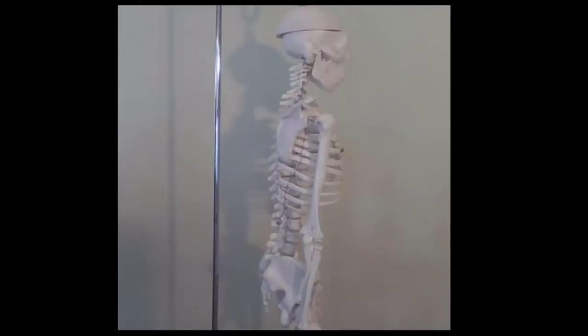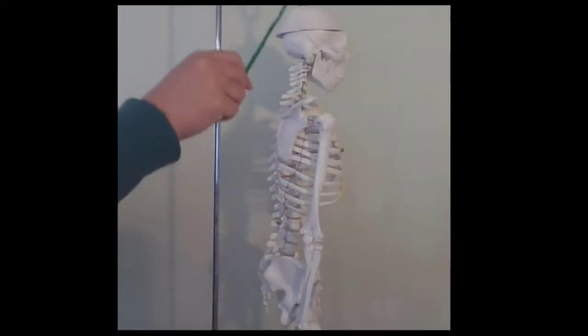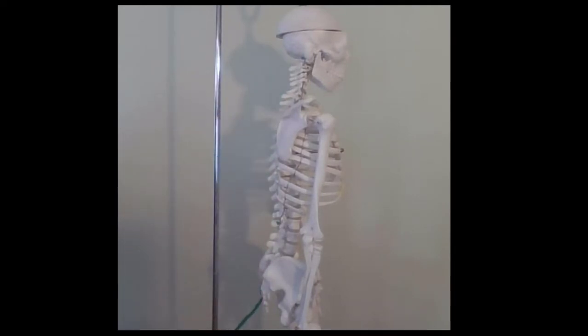Hello, in this video I'm going to talk about the axial skeleton. When it comes to the human skeleton, we can subdivide it in two major ways: the axial skeleton and the appendicular skeleton. The axis of your body is the center of your body, and so the bones at the center of your body form the axial skeleton.